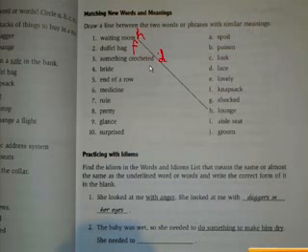Bride. What is a bride? What could be the closest meaning to this word, of similar meaning? Bride is what? J. Bride is J.